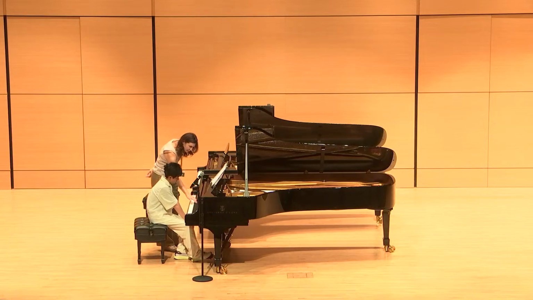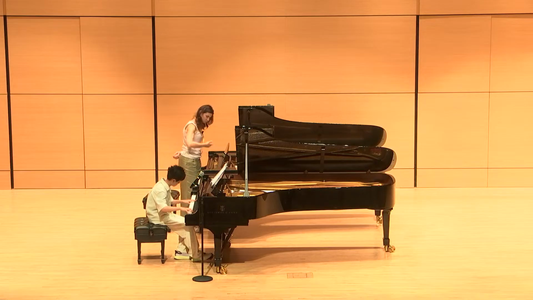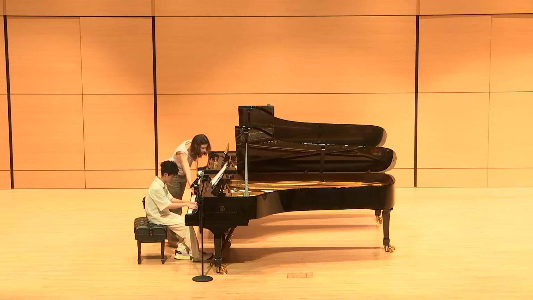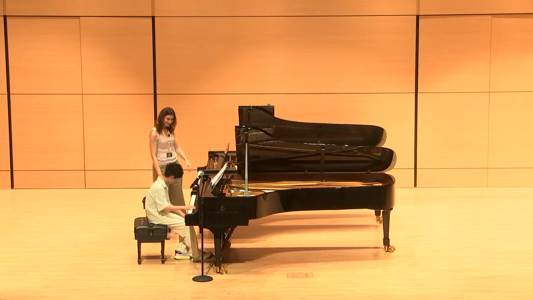So basically, if you go, it's going to subdivide. You hear that? Try it from here. Good. Brighter. Good, good.